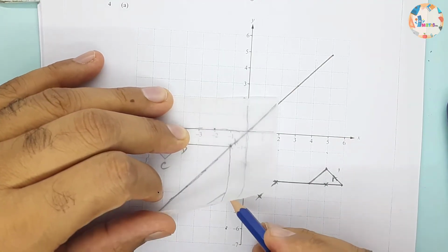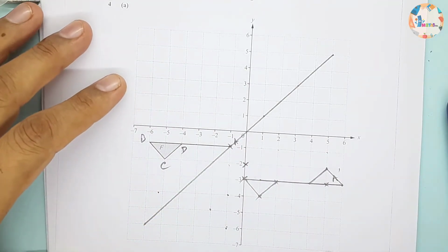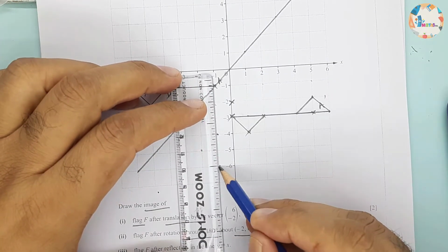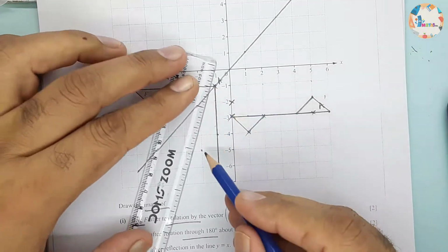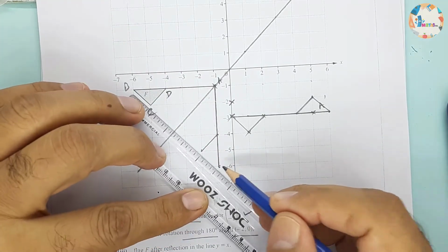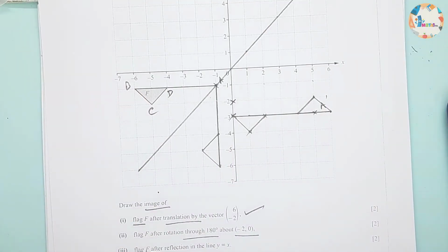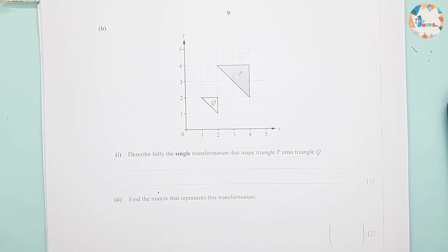So this will be the mark for the flag, and we can draw this diagram. After marking, we can draw this to this one, and this will be the flag. This will be after the reflection. So above, reflection in the line y is equal to x, we have done this. Now B part, diagram is given.